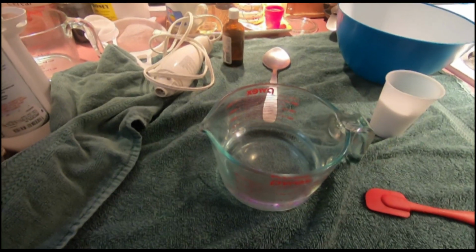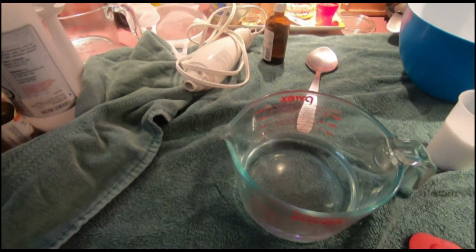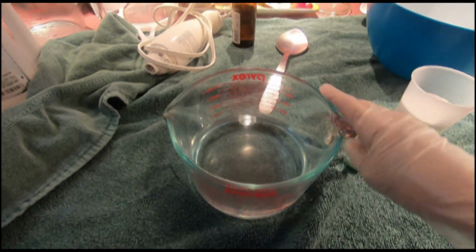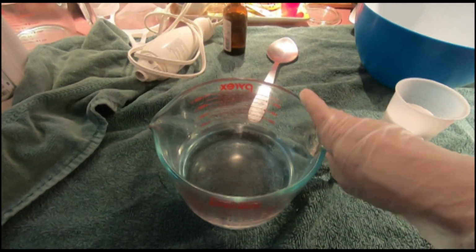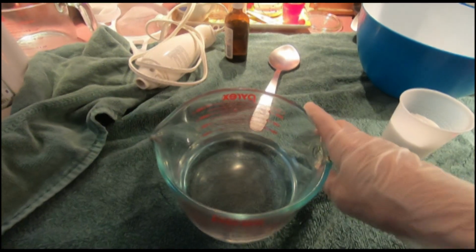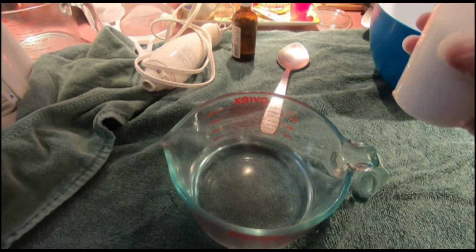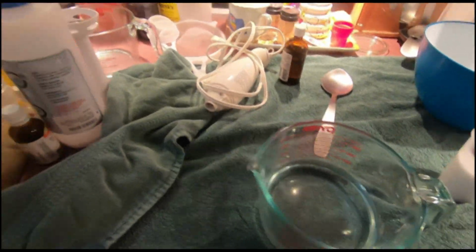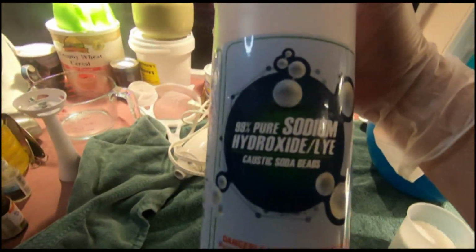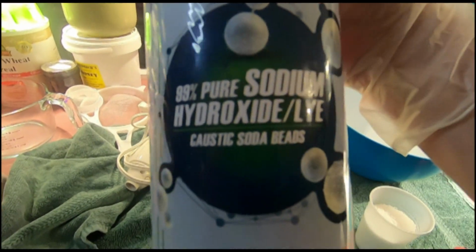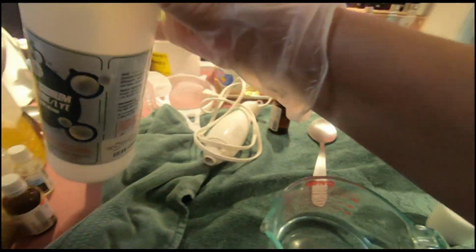Okay, so step number one is to measure out your lye and your water. You want to use some kind of purified water. I use filtered water. Some people say you need to use distilled water, but I have never bothered. Then you want to add your sodium hydroxide. This is what you use, sodium hydroxide, lye. You can make your own lye, I guess, from ashes, but I have never tried to do that.